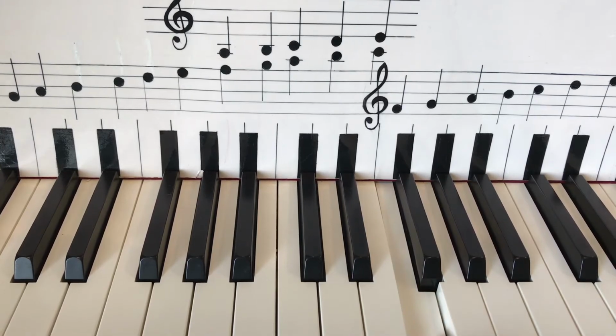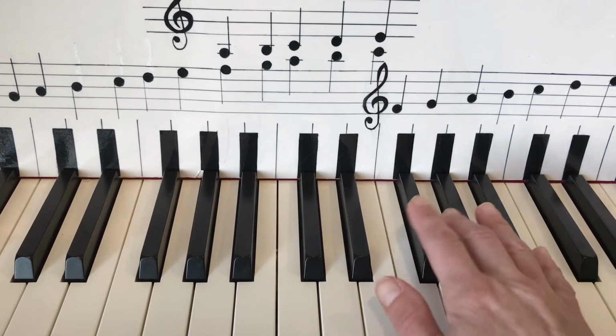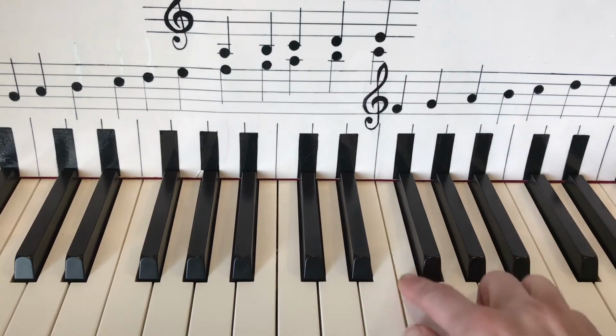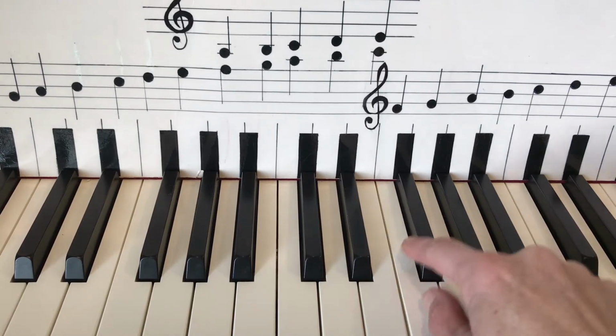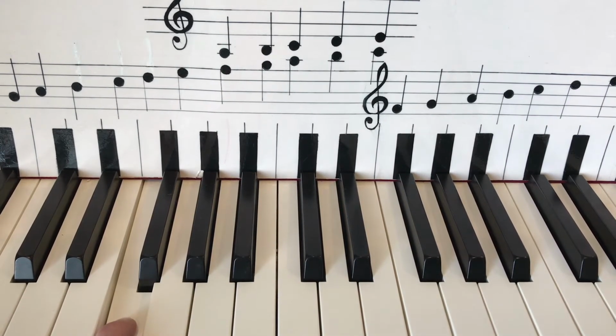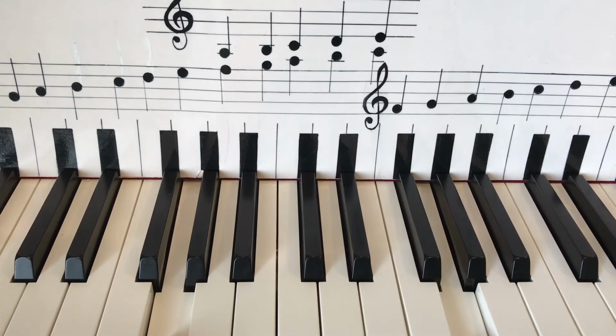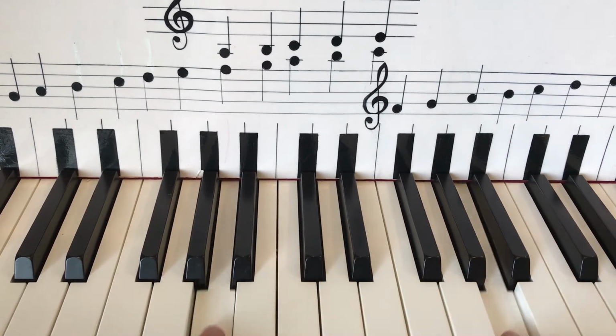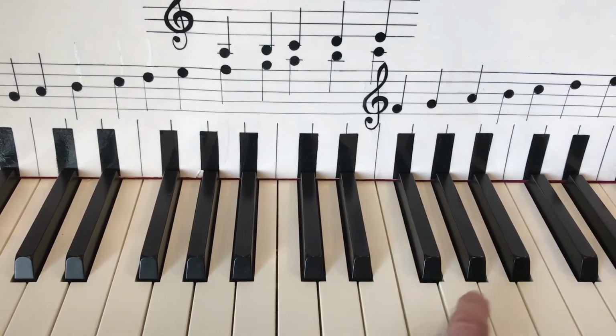Then we have F. Where am I in reference to the black keys? We're just a half step down to the left. So let's find the other F that's on my video right there. You can once again find them on your piano. So F, and then we have G, and it starts over: A, B, C, D, E, F, G.